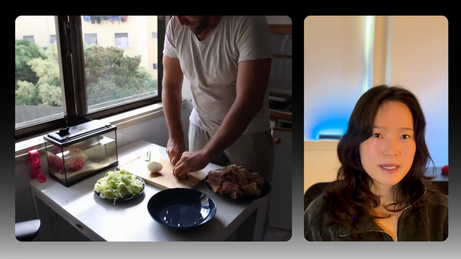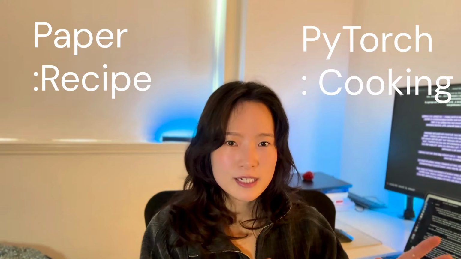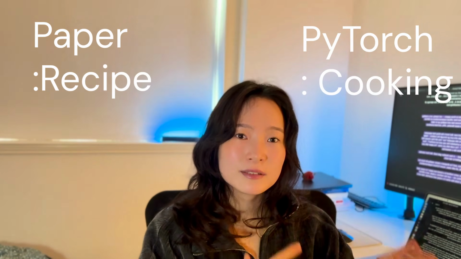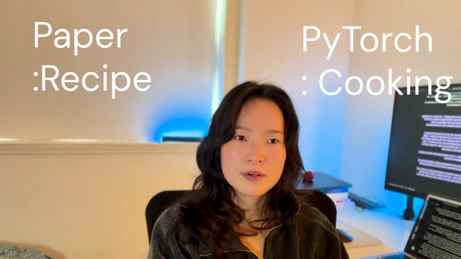Last episode, we cracked open the research paper. We learned how the structure of the research paper is composed, and today we're going to cook that research paper. If a research paper is like a recipe, the PyTorch code is like a kitchen. And this will significantly level up your PyTorch skill.